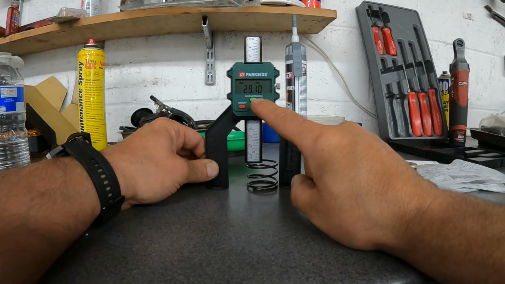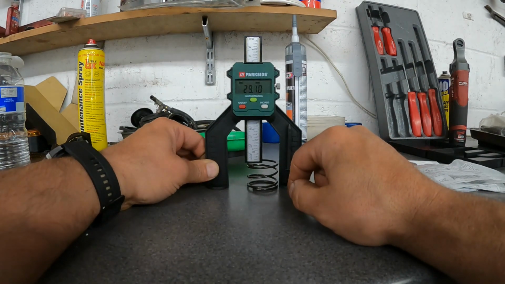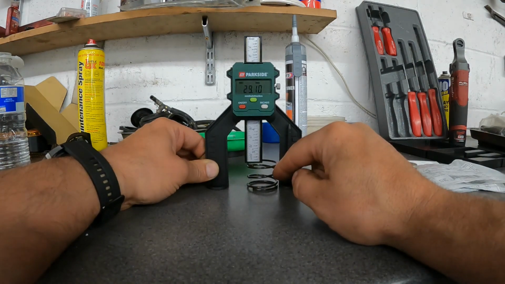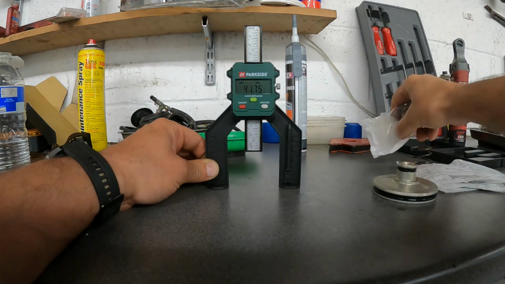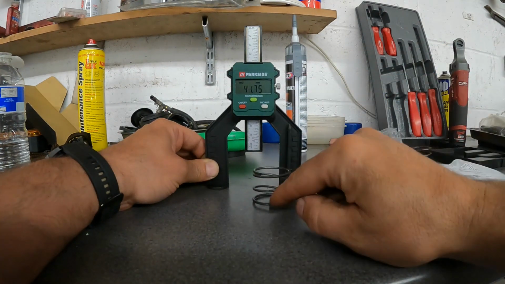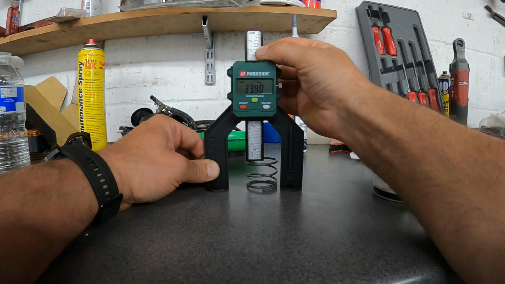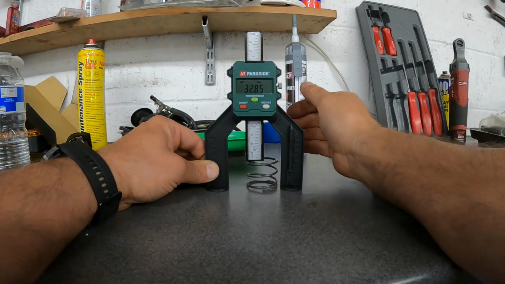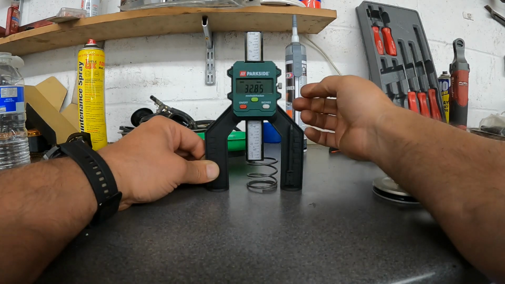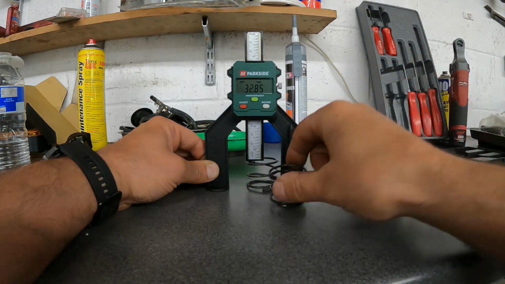Right, so the height of our spring is 29.1 millimeters, and the service limit was 32 millimeters. So this is well below the threshold. We've got our new spring, so we're just going to measure that. So it's just touching it. That's at 32.85. So the service limit, well, the new limit was 32.5 to 33.5. So we can see the difference.